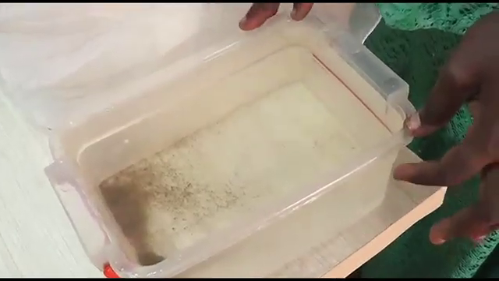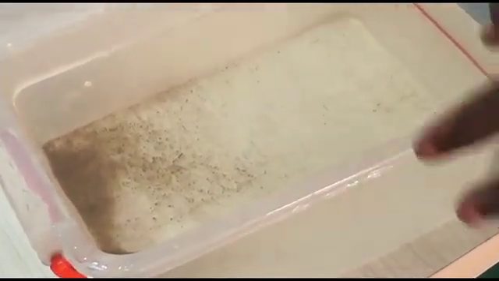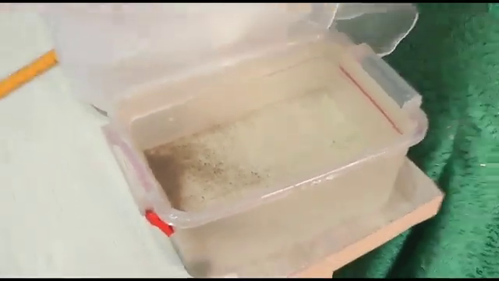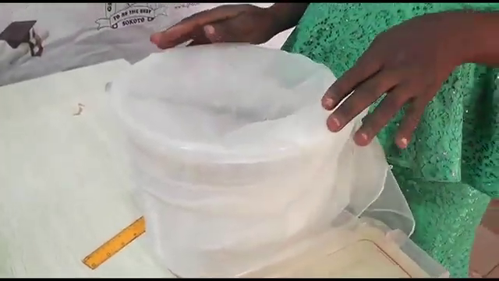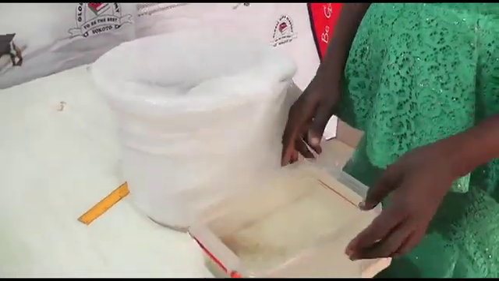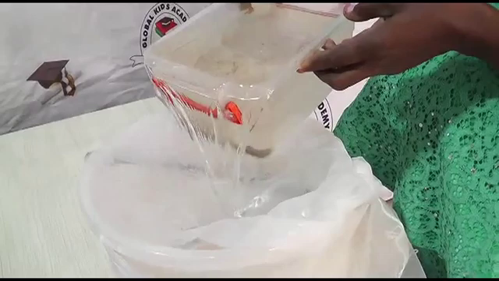This is a bowl of water with particles inside. You can see the water is not clean for use. We are going to sieve it with this sieving cloth. This is a bucket and a clean white sieving cloth. You watch. You can see I'm pouring it.